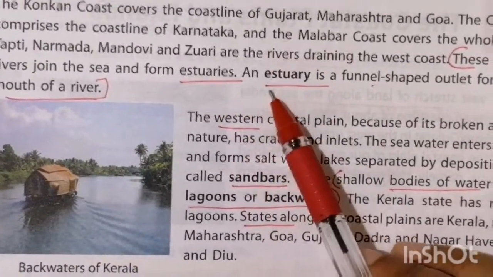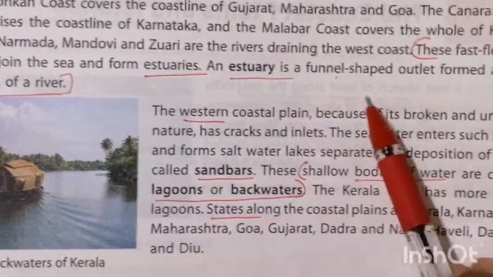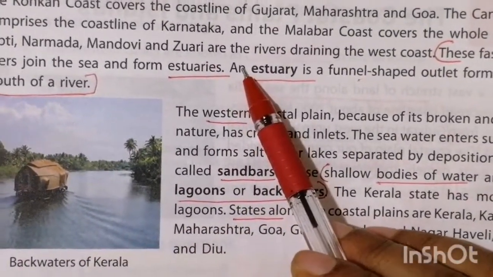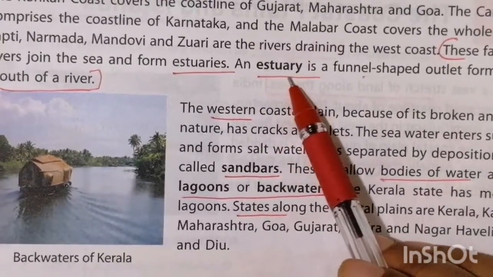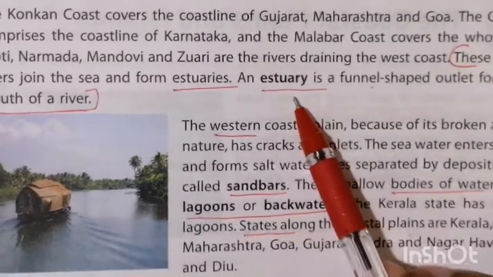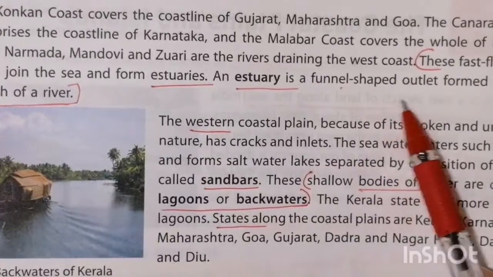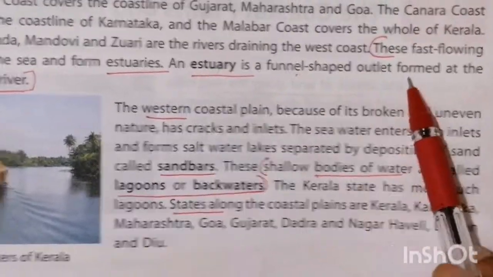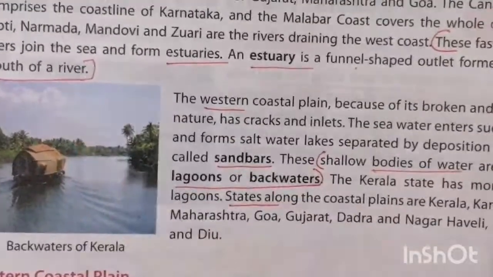Okay. So what is an estuary? It is a funnel shaped outlet formed at the mouth of a river. Okay. So estuary is a funnel shaped outlet. What is the shape? Funnel shaped outlet formed at the mouth of a river.